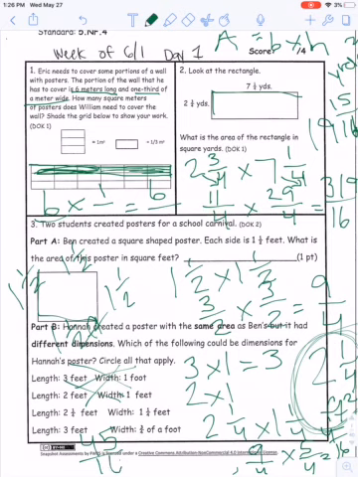45/16. I know 16 times 1 is 16. 16 times 2 is 32. So let's try 2. If it was 2 times, what's 45 minus 32? It is 13. 2 and 13/16. Is that different than 2 and 1/4? Yes, that one does not work either.